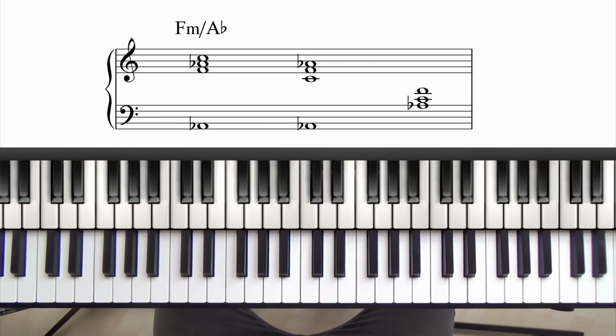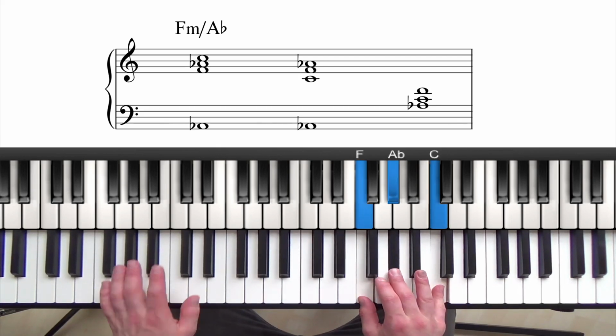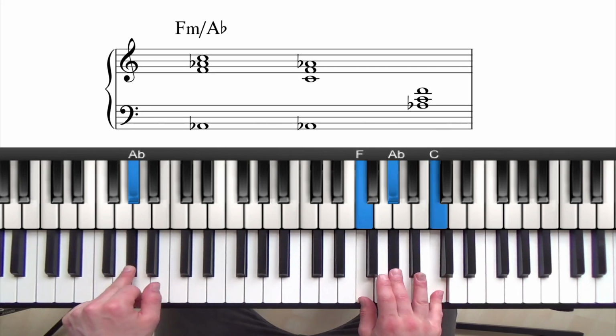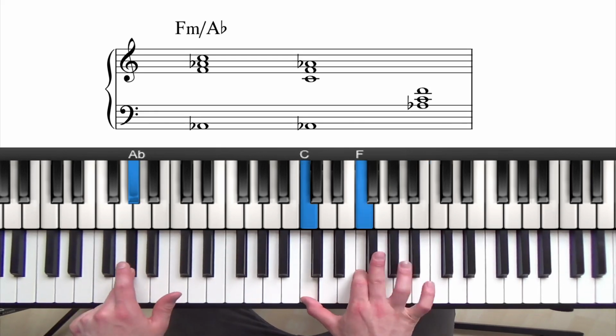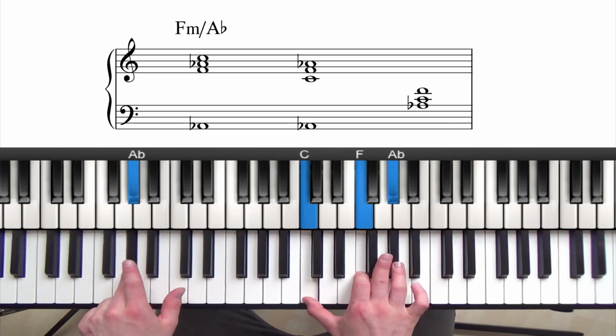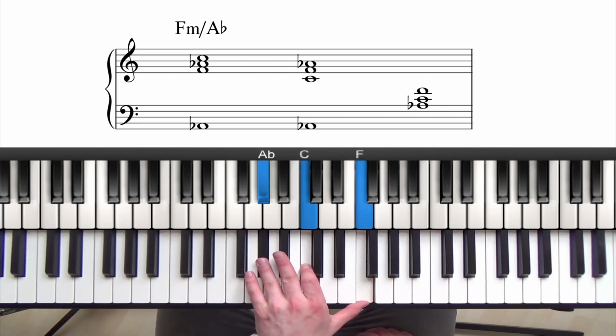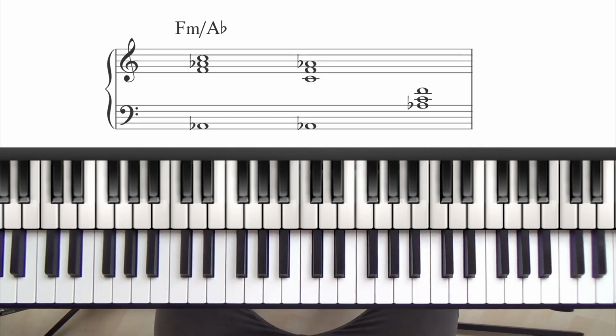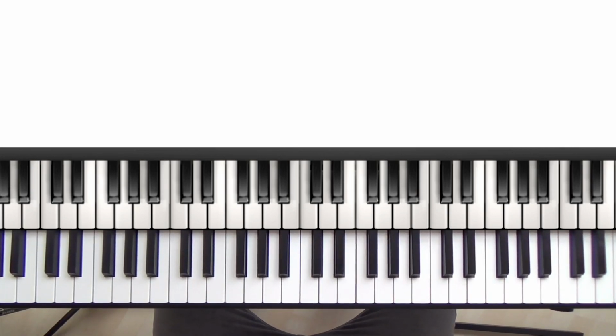Another example would be F minor over A flat. We have F minor in the right hand and A flat in the bass. We could also play that like this, or we could play it like this. So A flat is the lowest note, and then we have the other notes of the F minor triad. Remember that if the bass note is part of the chord, then you just need to play an inversion of the chord that's on the left-hand side of the slash.